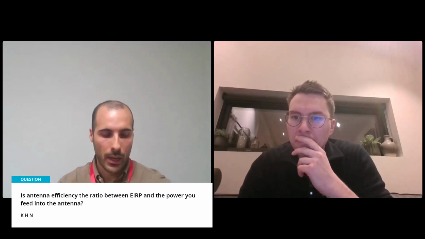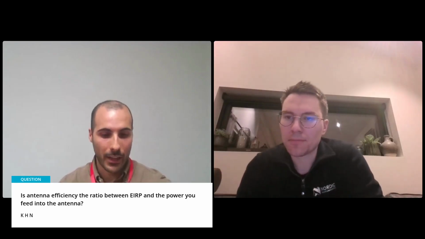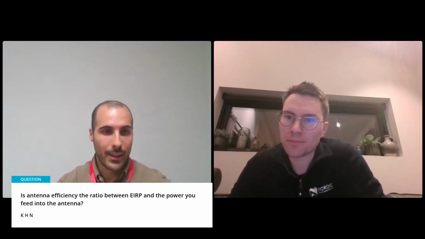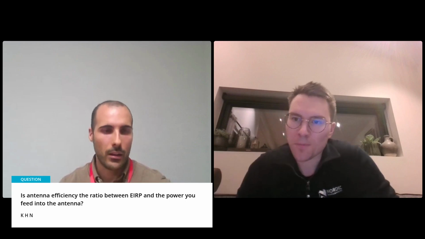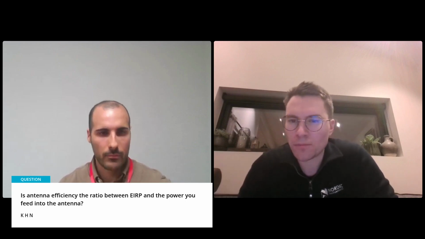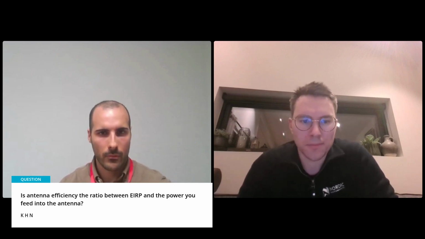So this antenna efficiency includes the losses that are in the middle of this path, basically. The real efficiency of the antenna. Awesome.